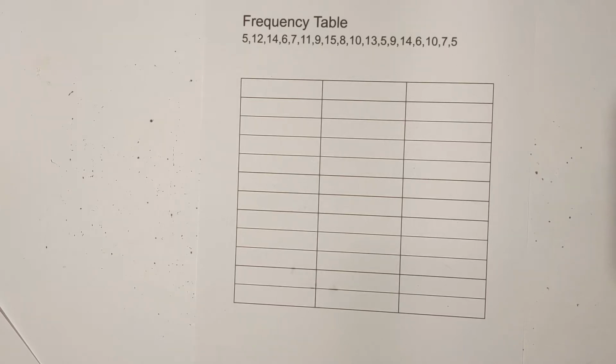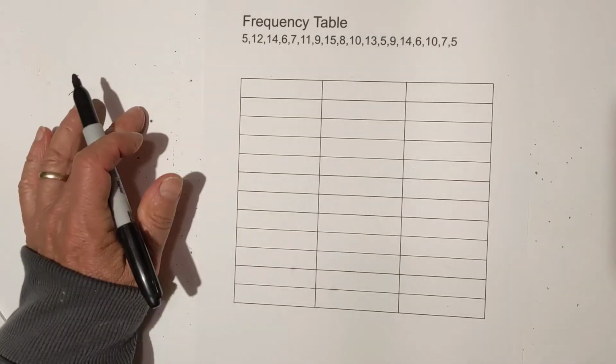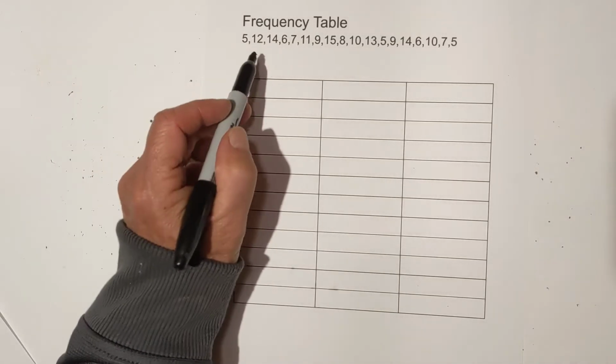Welcome to MooMooMath and Science and setting up a frequency table. A frequency table is just a way to organize your data. So let's get started. Here's your data set.